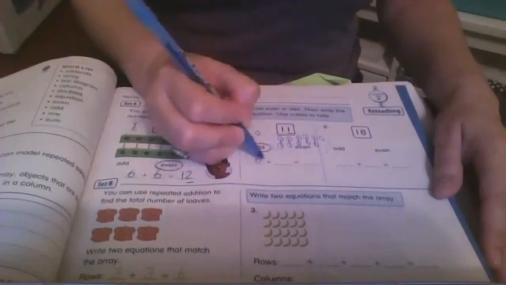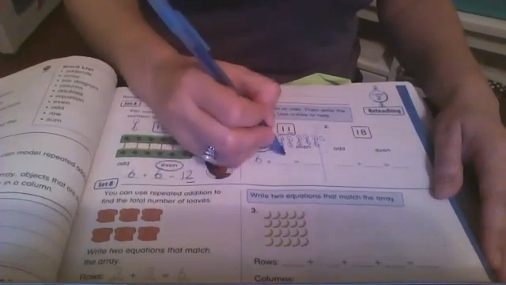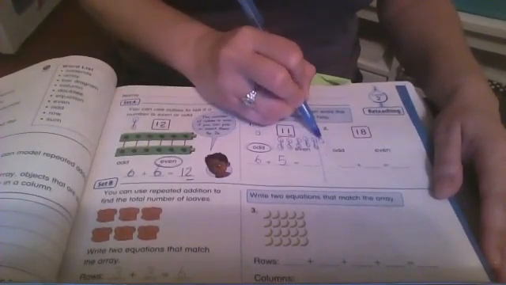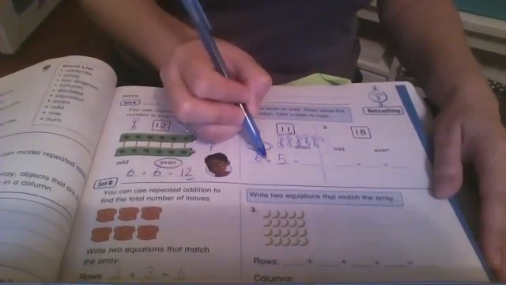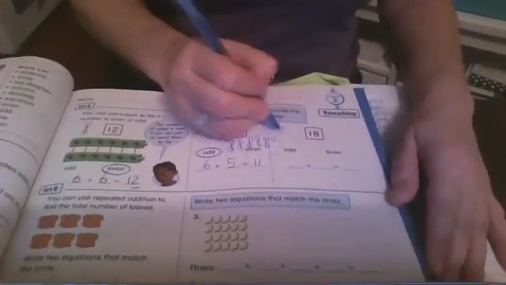So I have 6 plus at the bottom, 1, 2, 3, 4, 5. That makes sense. I know I'm going to have 1 less because I had 1 additional object here with no partner. So 6 plus 5 gives me a sum of 11.